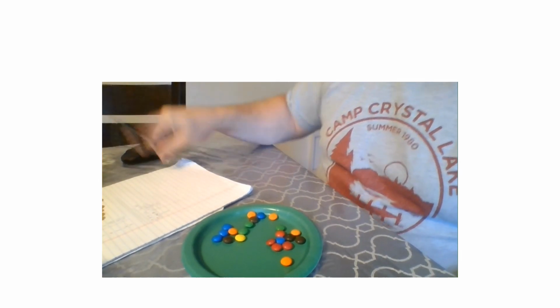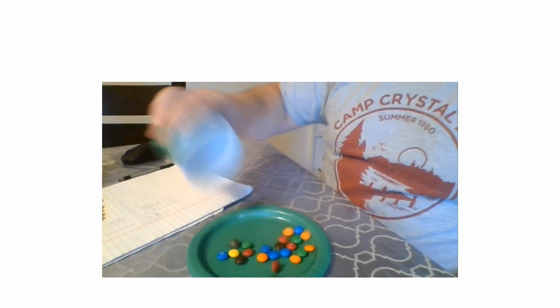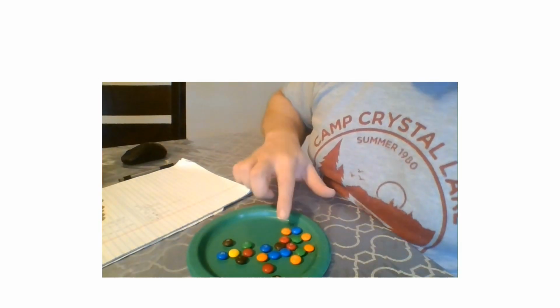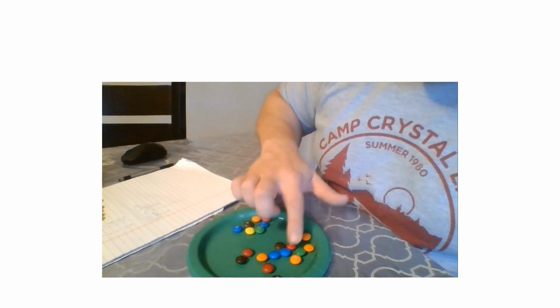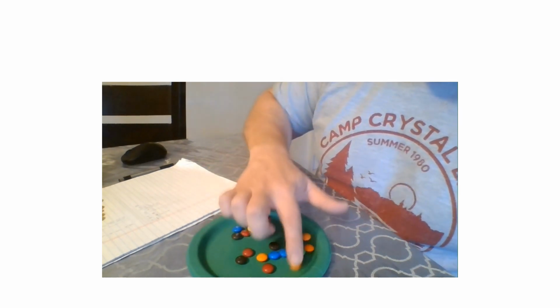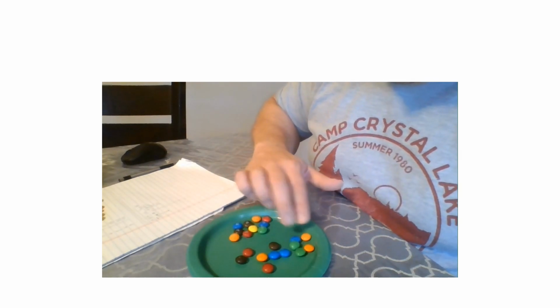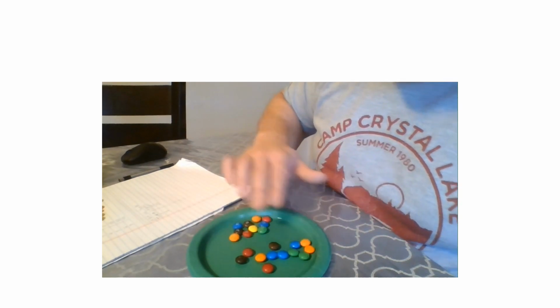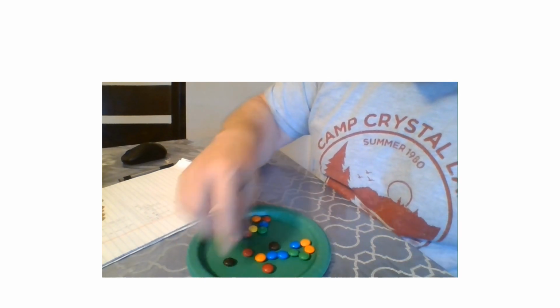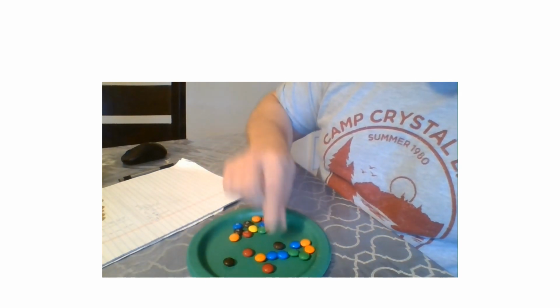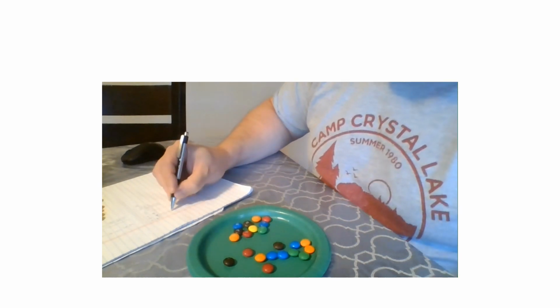We removed 23. The rest of these we're going to pour back into the cup, and we're going to do it again. And in this case, we have 1, 2, 3, 4, 5, 6, 7, 8, 9, 10. That's all I see. So 10 on the second trial.